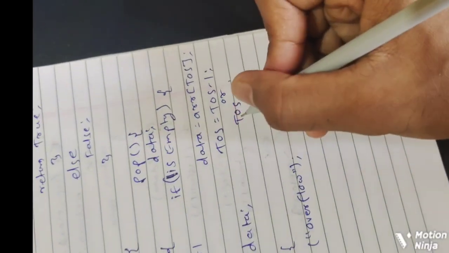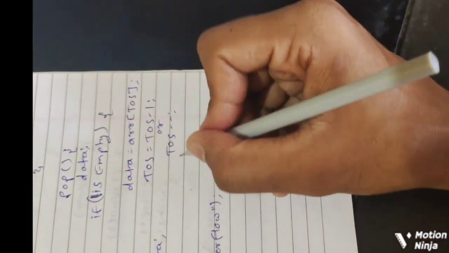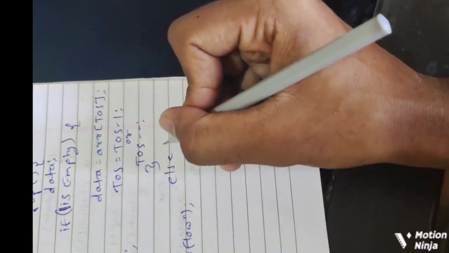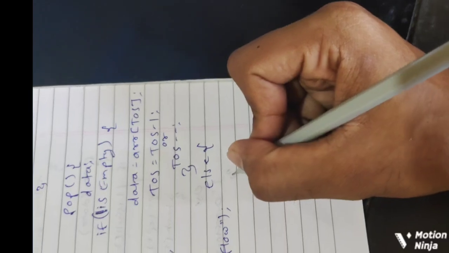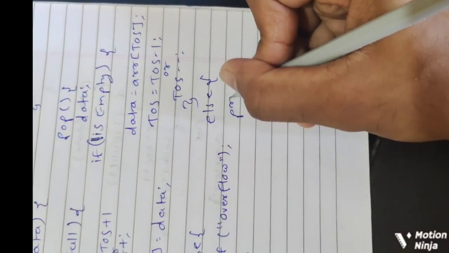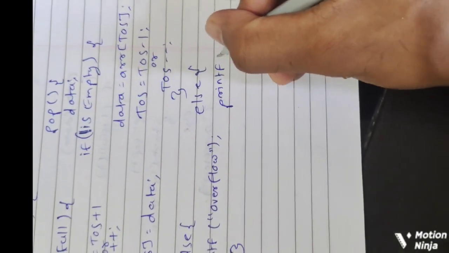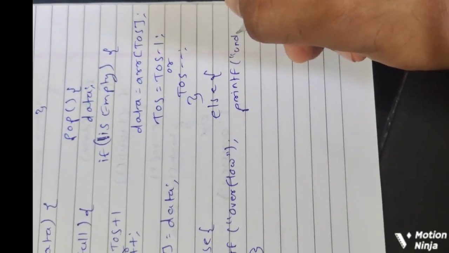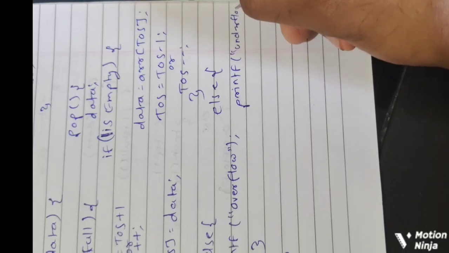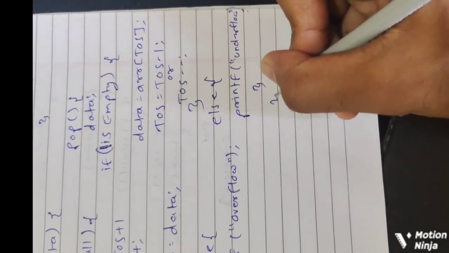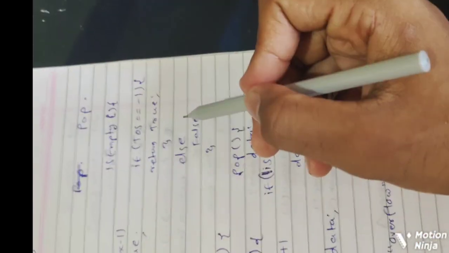Now this is the basic operation we perform, and we also have to give the else here as we have done before. Else printf, if the stack is empty, then we print the underflow condition. Okay, now this concludes our push and pop operations.